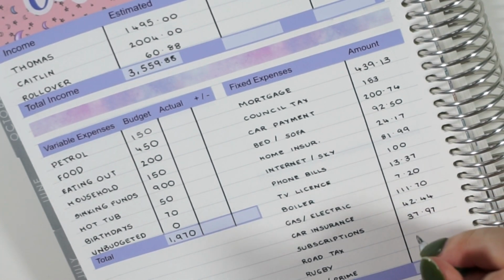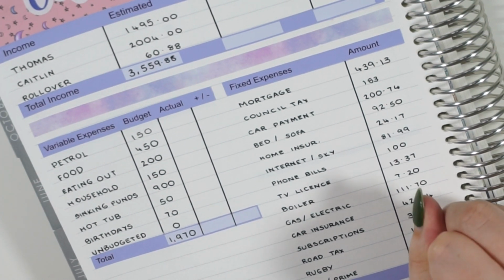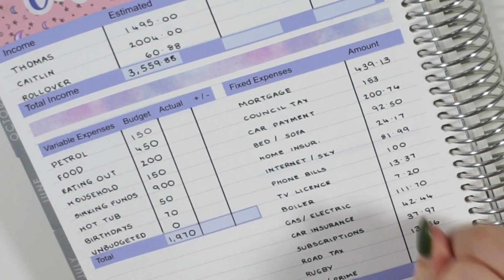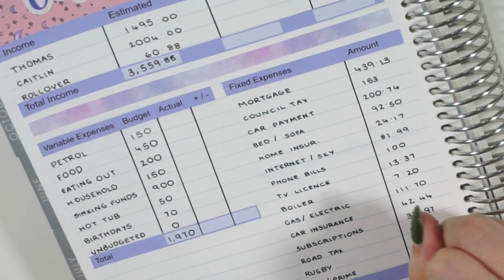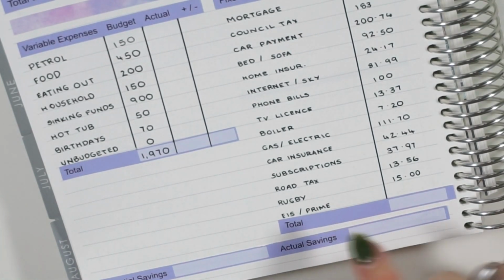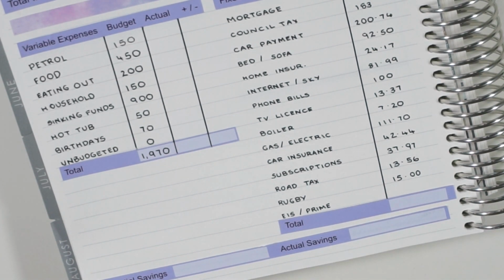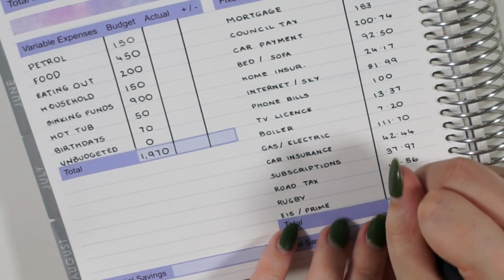Our road tax is £13.56. Rugby for Thomas is £15. And finally, the EIS and Prime payment is, wait, I'll just add them up together, and that would help. So Prime is £7.99 and EIS is £6.75, so in total it is £14.74.